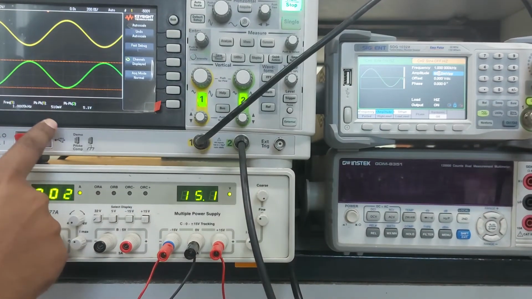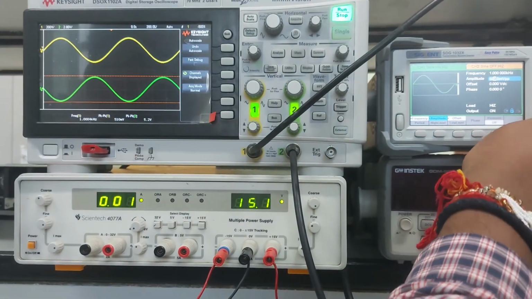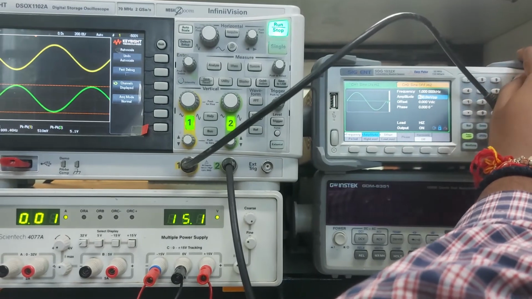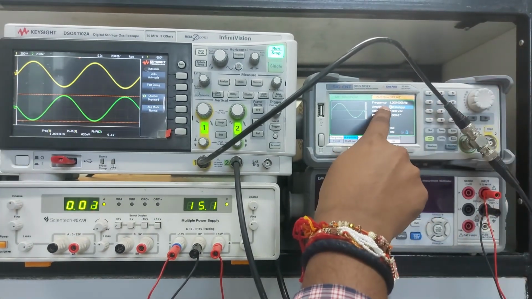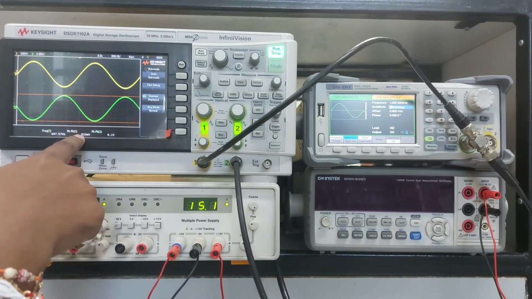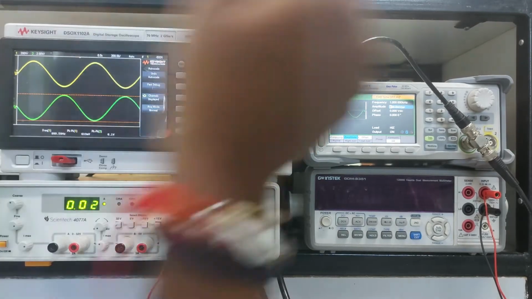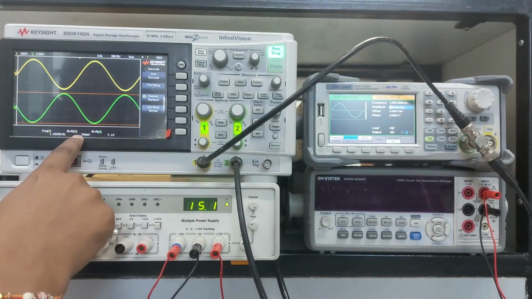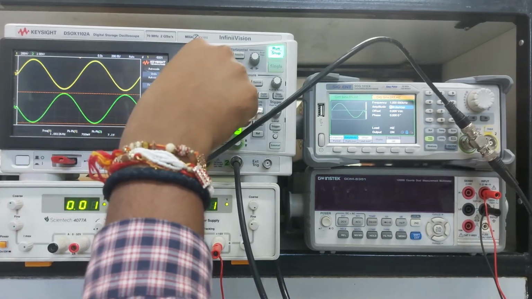Input is 510 millivolt and output is 5 volt. Now if I change the input signal, right now 500 millivolt, I am going to increase it to 600 millivolt. Here you can see this is 630, it is fluctuating actually between 610 and 620. Again you can see now voltage is 6.1. If I increase it to 700 millivolt, I am getting 7.1 volt at the output.